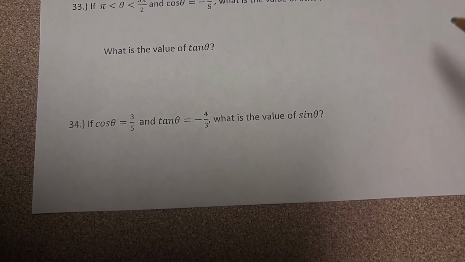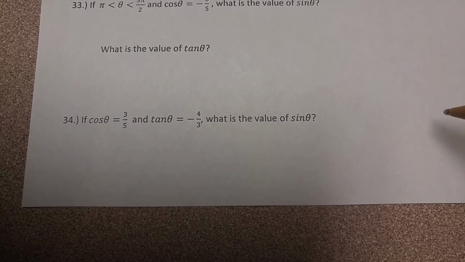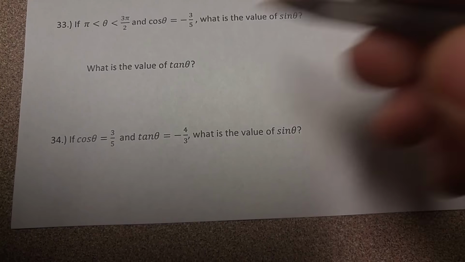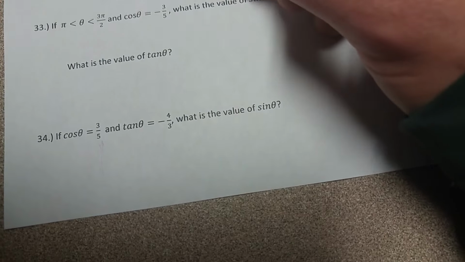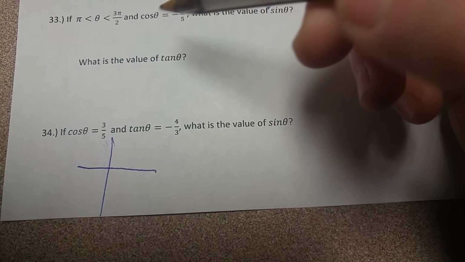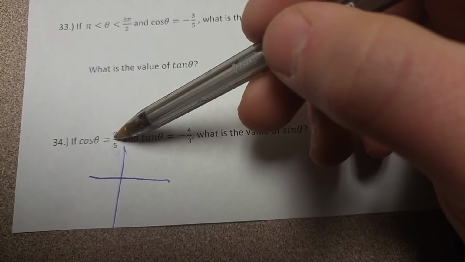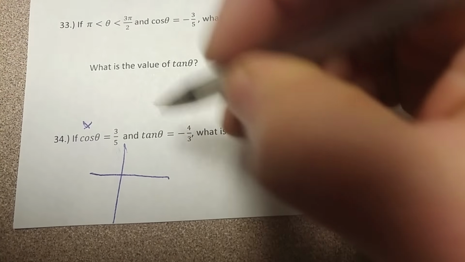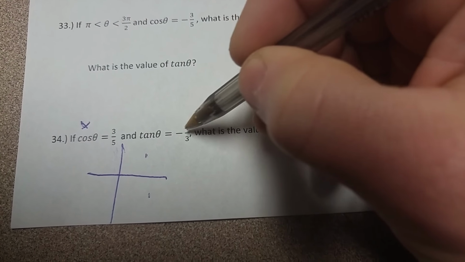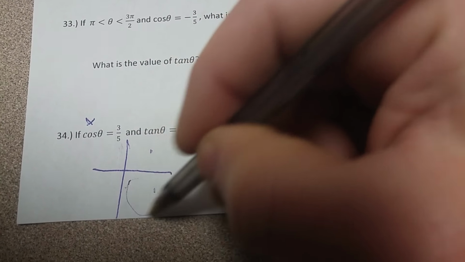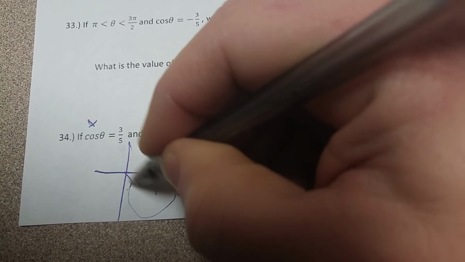Probably the easiest way to do 34 is to draw a triangle. Well, I'll do it both ways. We know that if cosine is positive, remember this is x, that means I have to be either in quadrant 1 or quadrant 4. If tangent is negative, that means I'm going to be down here in quadrant 4. So I'm going to draw my triangle down here.